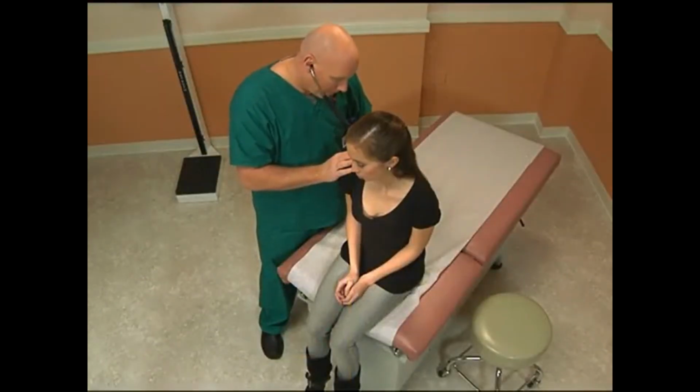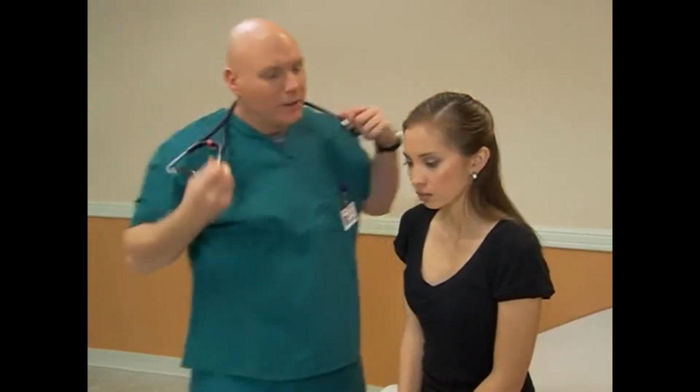Respiration changes with the demands of the body. Ask about factors such as exercise, anxiety, pain, and smoking.